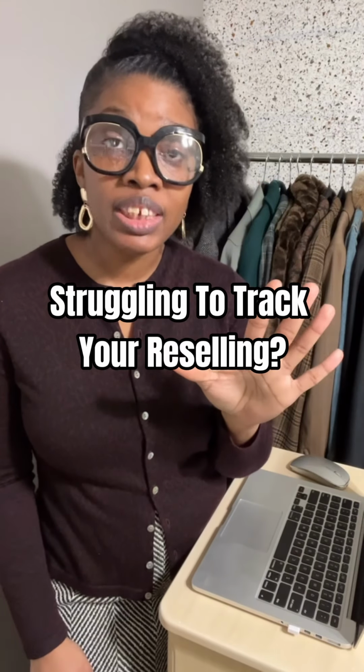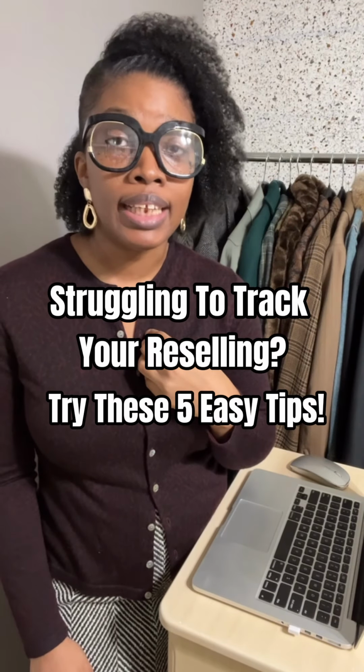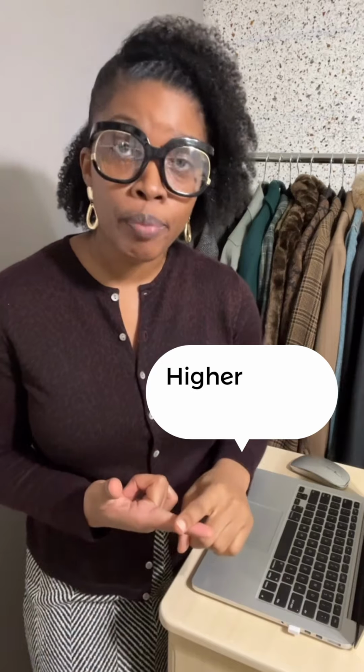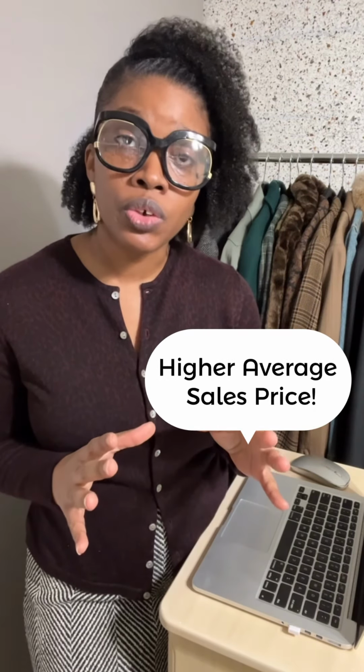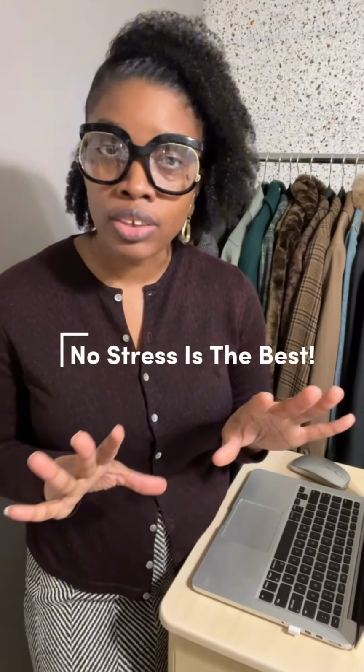Here's 5 easy ways I'm tracking my reselling business so that I can get a higher profit margin and a higher ASP. I'll also show you how I track my business expenses and receipts all on one spreadsheet so that you're not stressing out around tax time like I used to do before I finally found a system that works and it's simple to use.